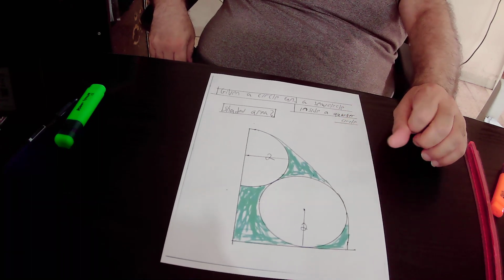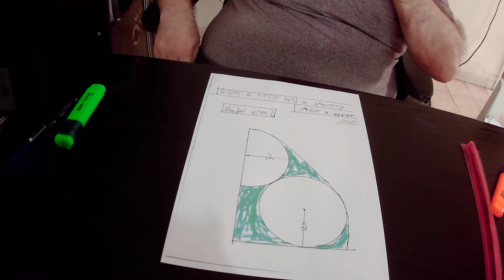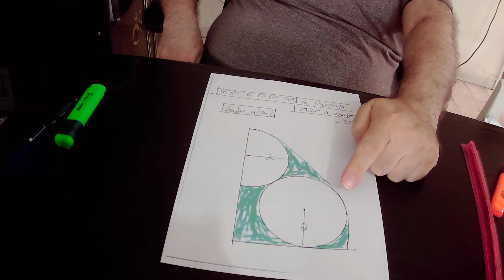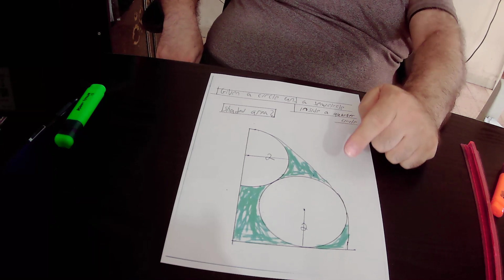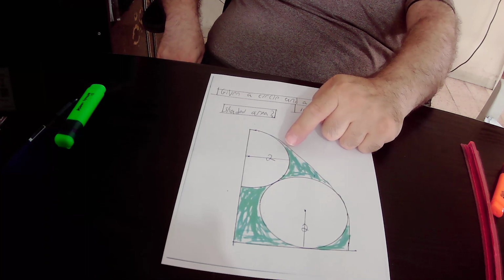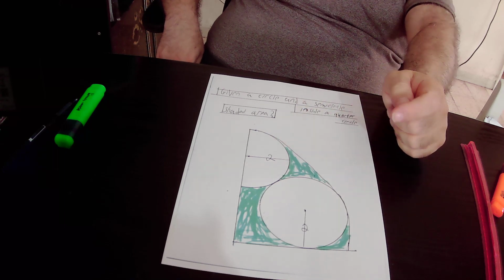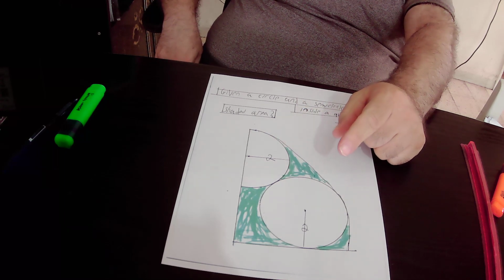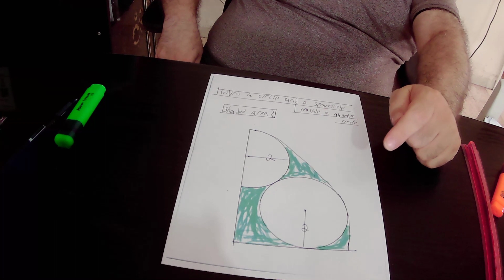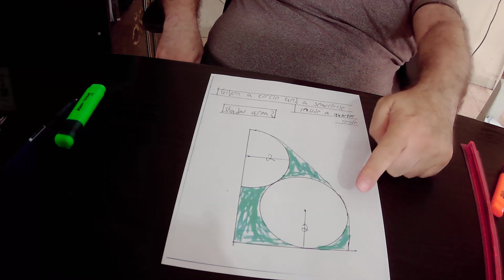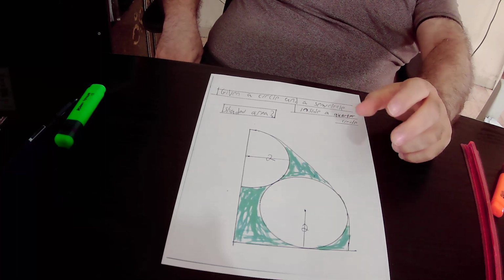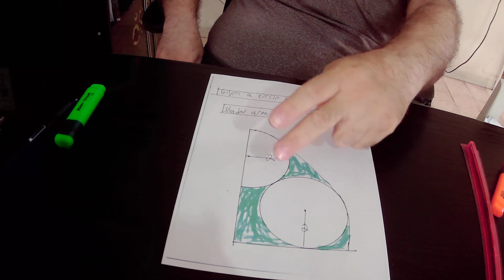So, in the drawing, we have a quarter circle. Inside this quarter circle, we have a circle with a radius equal to 2 units. And we also have a semicircle with the same radius. The radius of the semicircle is also equal to 2 units. The semicircle and the circle are tangent to each other at this point. And here, this circle is tangent to the quarter circle at this point. And our mission is to find the value of the shaded area.